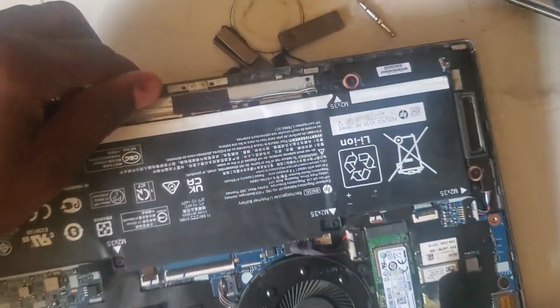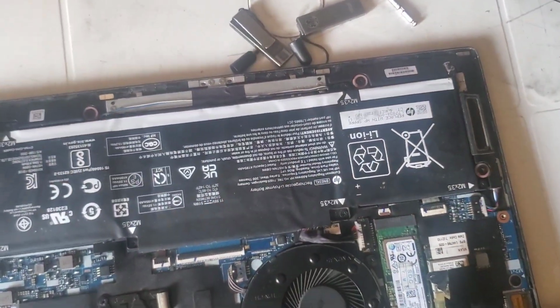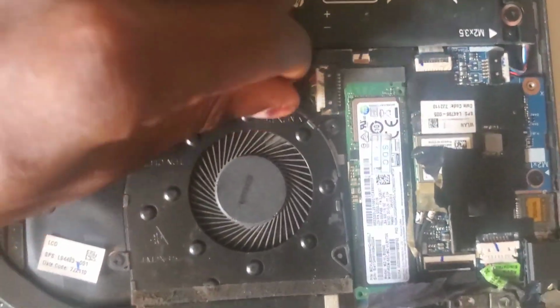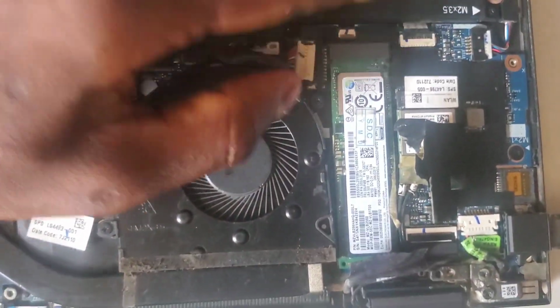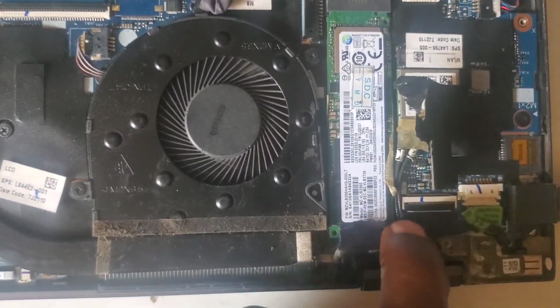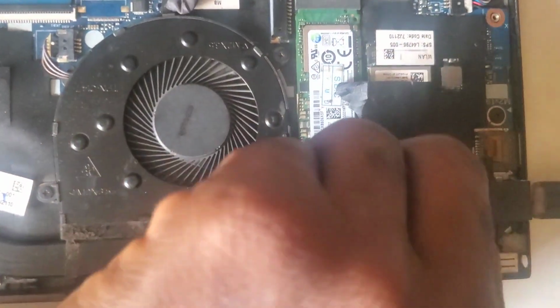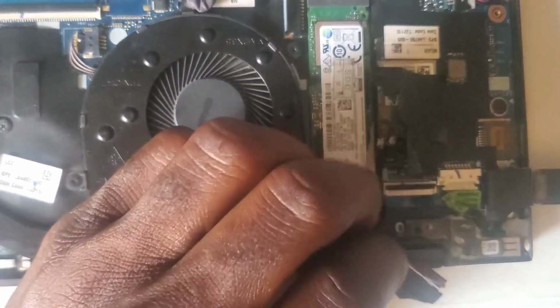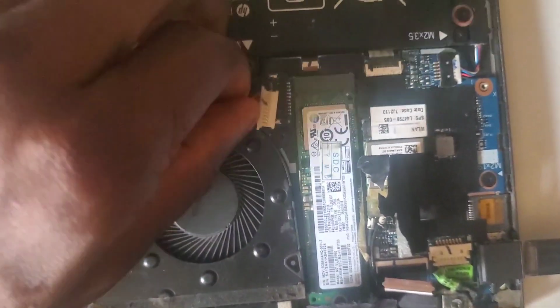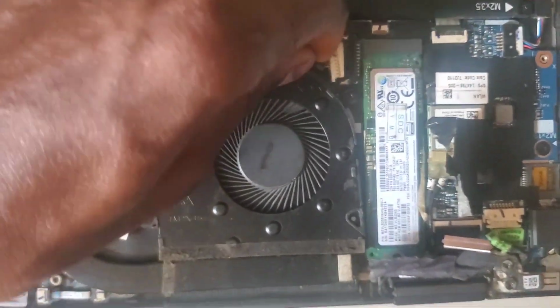Okay. So let me retain this flash. So next, let me unplug the battery. Next is the touch cable. Okay, so disconnect. So let's see what will happen. You are going to see a difference.